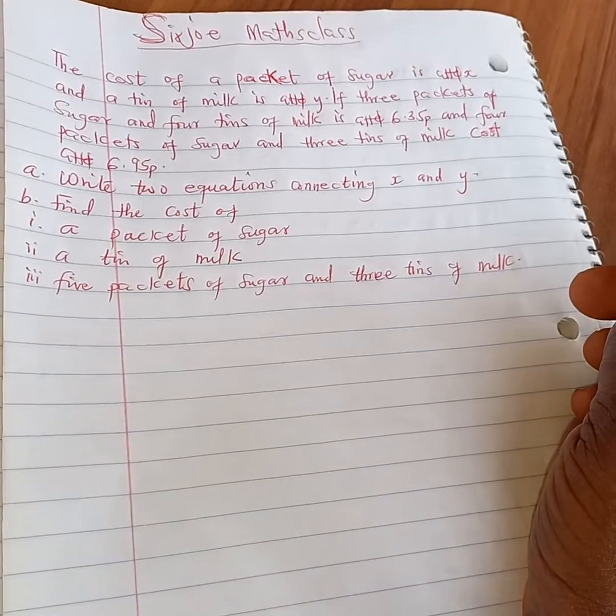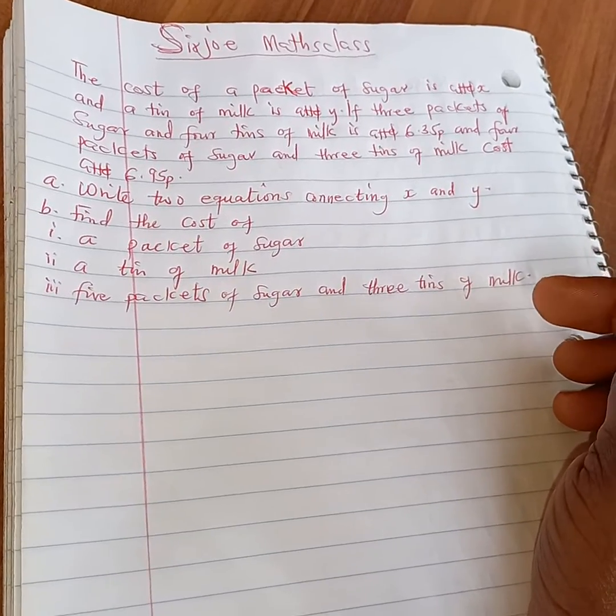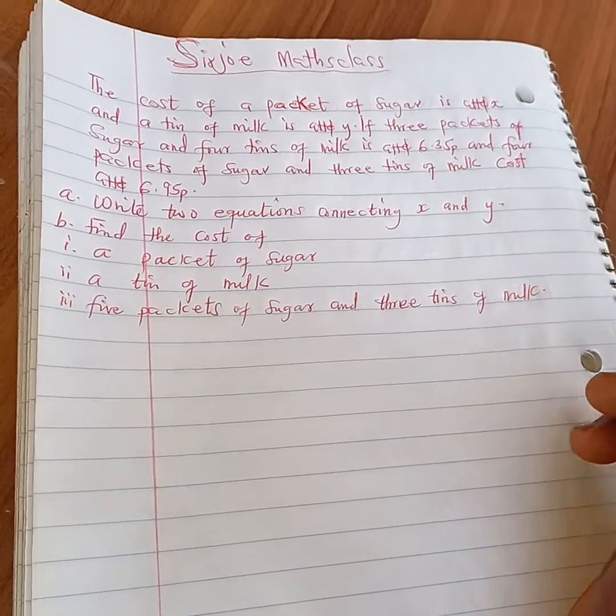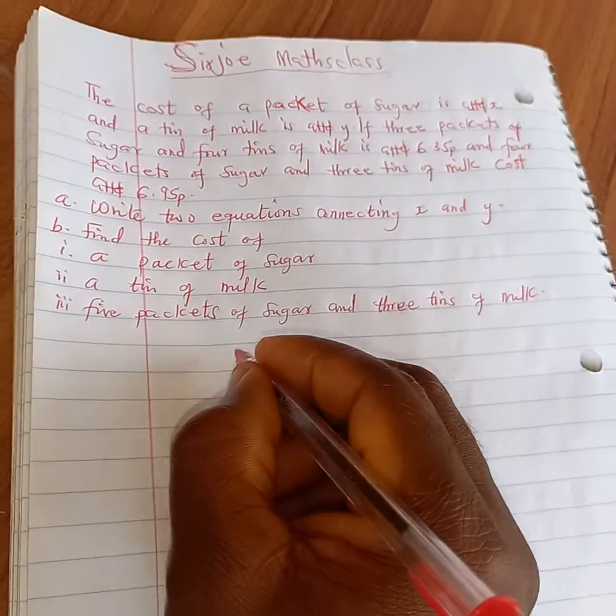So let's try and write this statement in mathematical symbols, or in a math form. So let's write our solution.